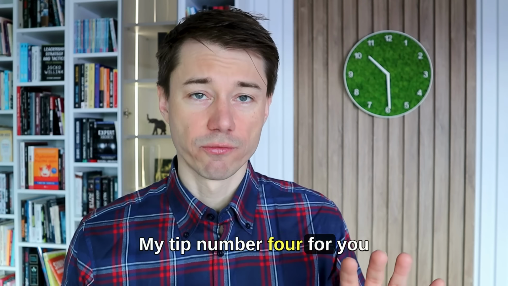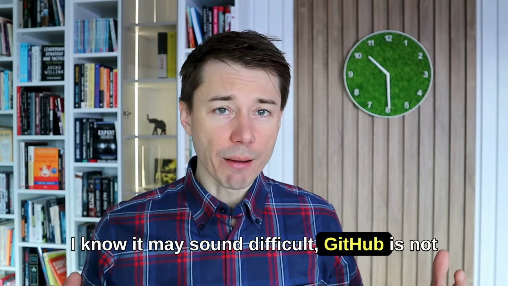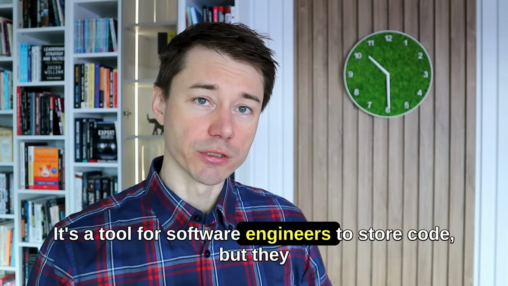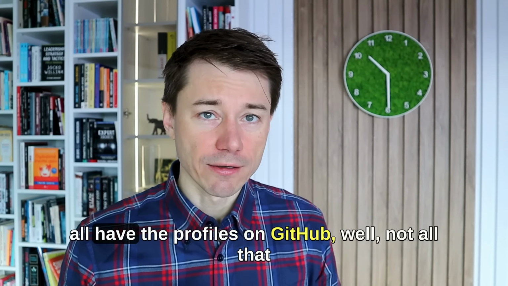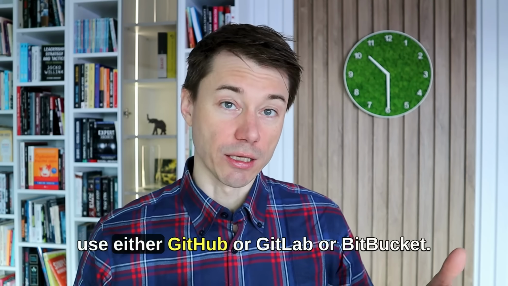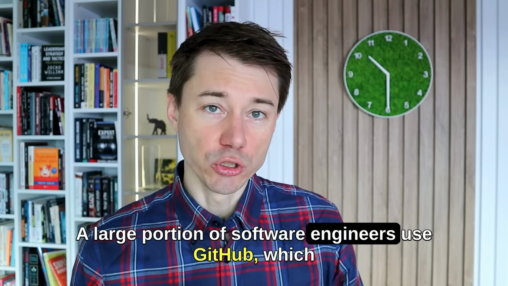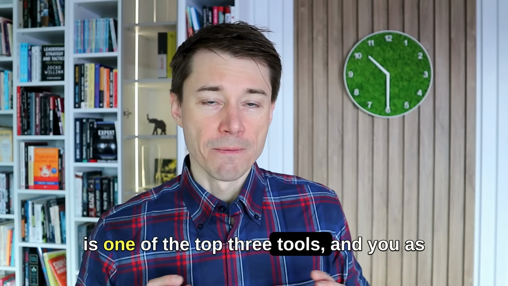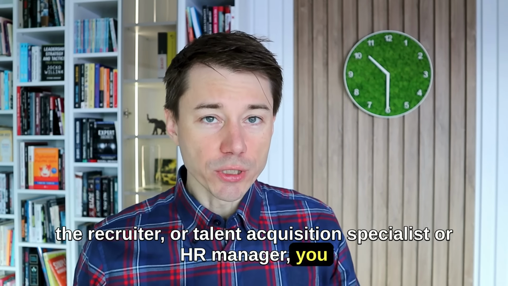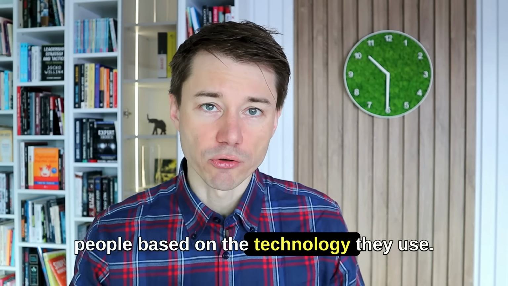My tip number 4 for you is to experiment with GitHub. I know it may sound difficult, GitHub is not built for recruiters, so it's not very user-friendly, it's a tool for software engineers to store code, but they all have profiles on GitHub. Not all, I'm exaggerating a bit, but lots of people use either GitHub or GitLab or Bitbucket. A large portion of software engineers use GitHub, which is one of the top 3 tools. And you, as the recruiter or talent acquisition specialist or HR manager, can just create an account on GitHub and look for people based on the technology they use.